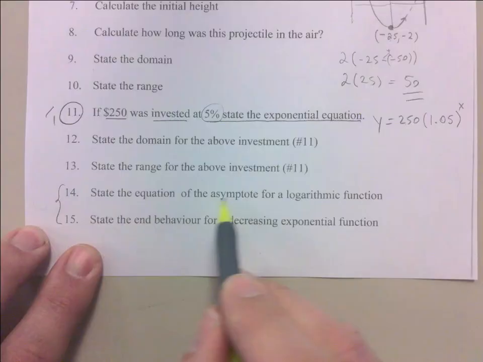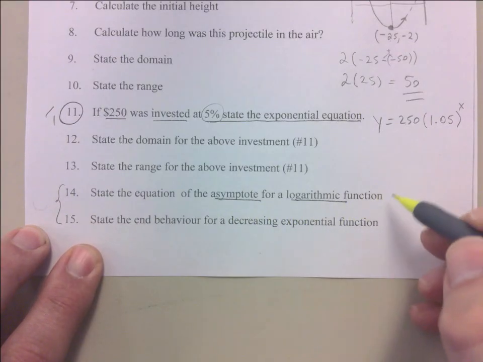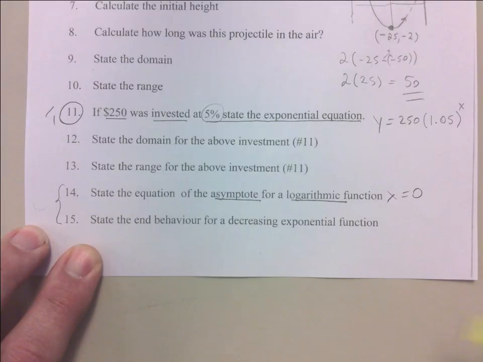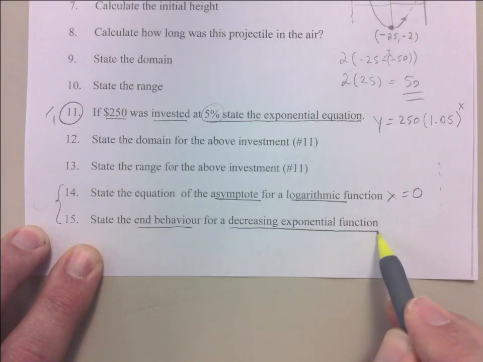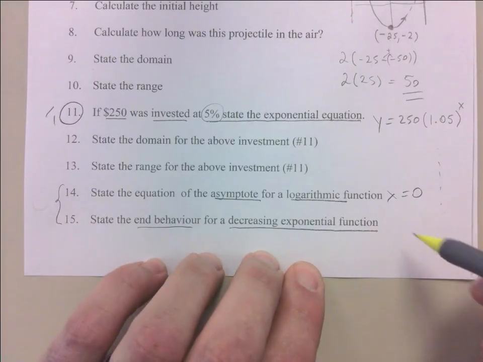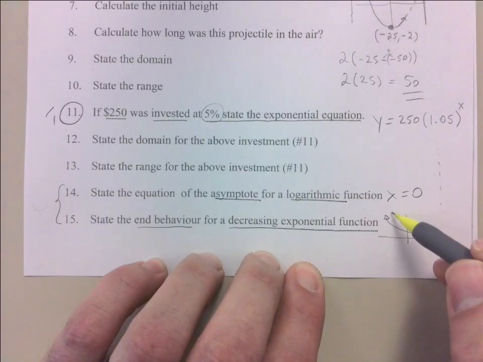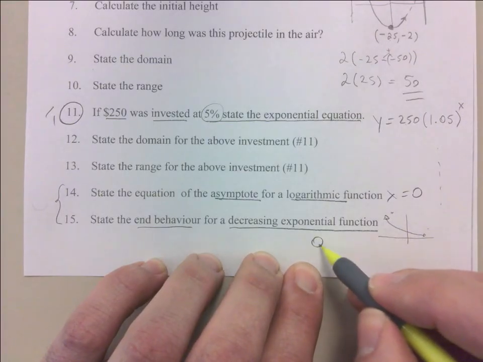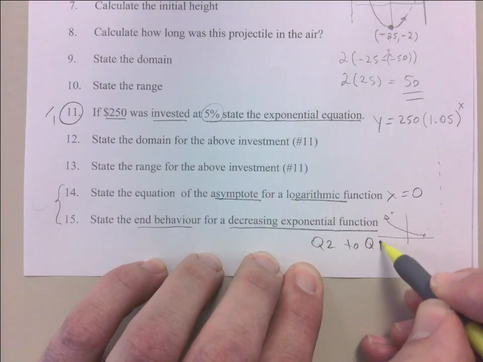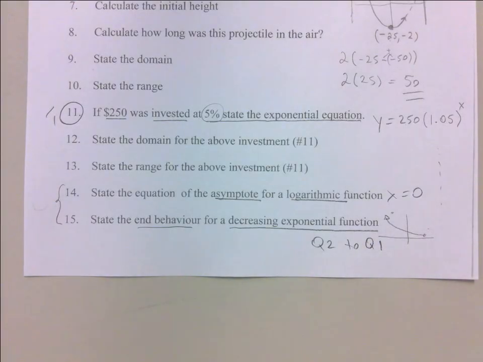State the equation of the asymptote of a logarithmic function. X is equal to 0, because it goes like this. And state the end behavior of a decreasing exponential function. How does that go? It goes like this, right? So the end behavior is Q2 to Q1. Does it matter if it's increasing or decreasing? It doesn't really matter, so, right?